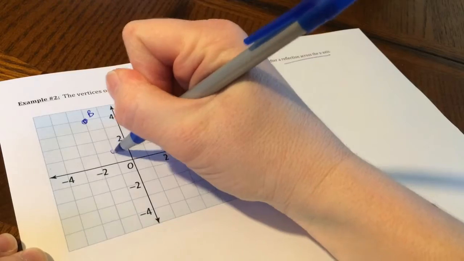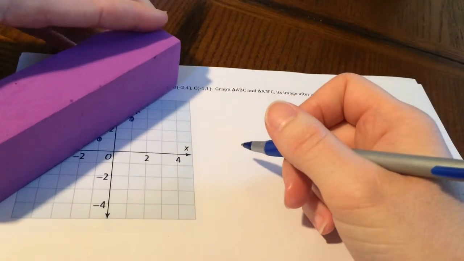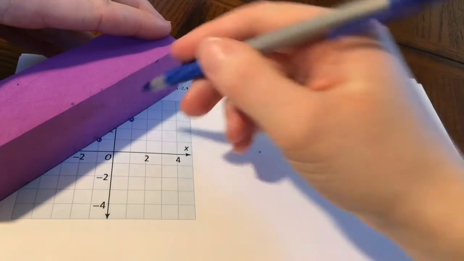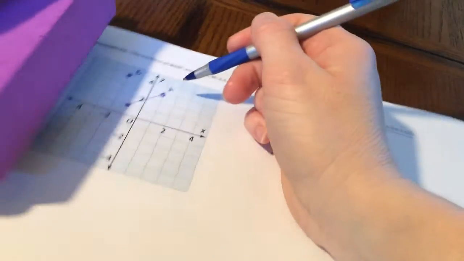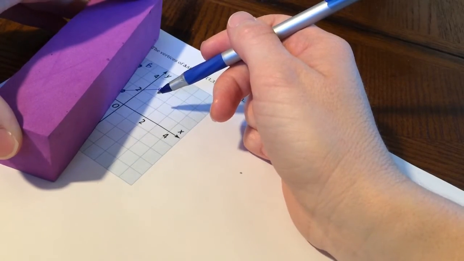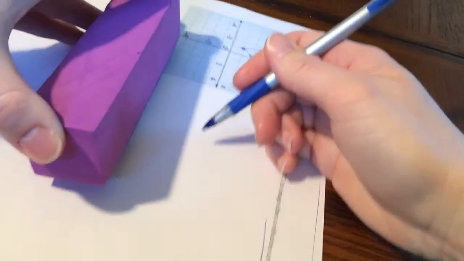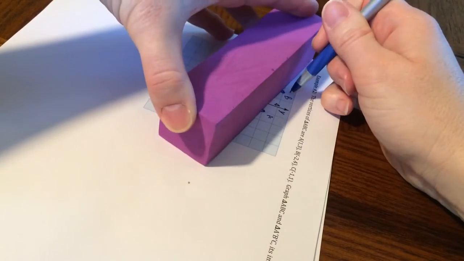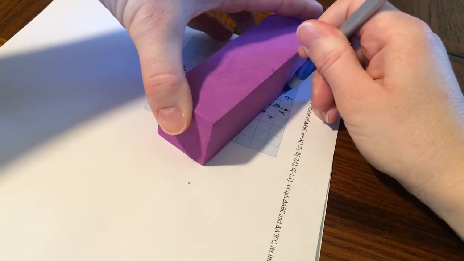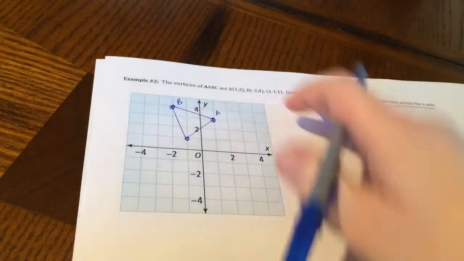All right, let me use my straight edge to draw my triangle. Okay, now I have my triangle ABC.